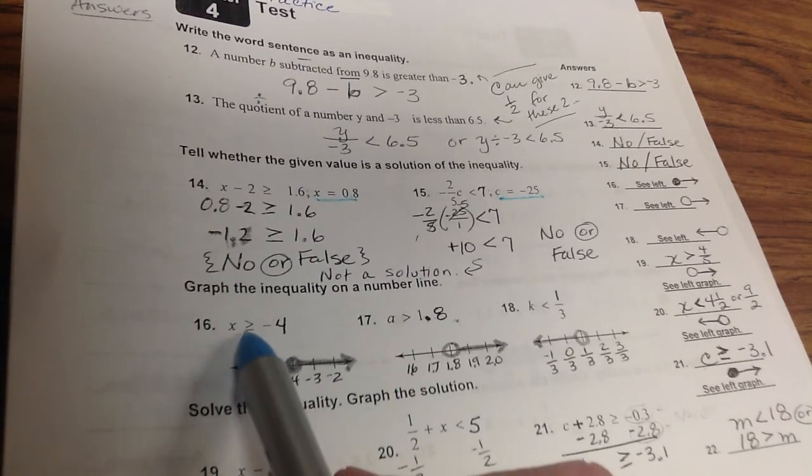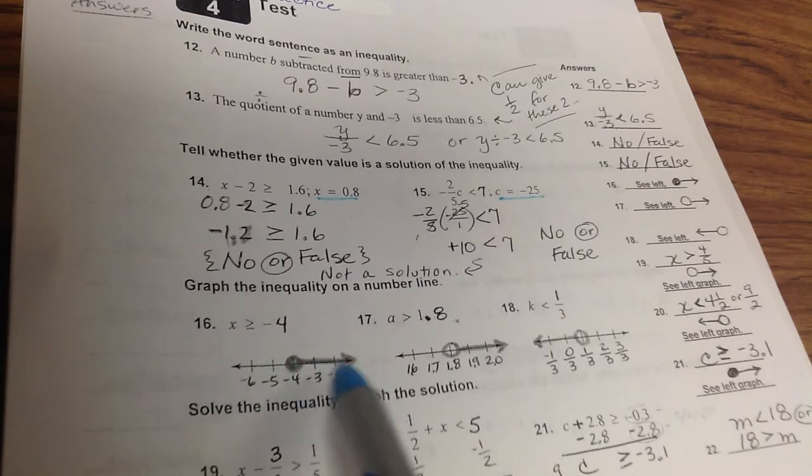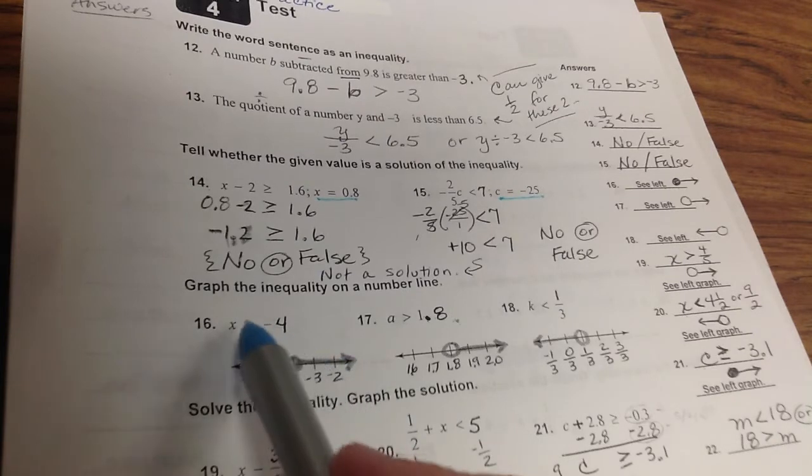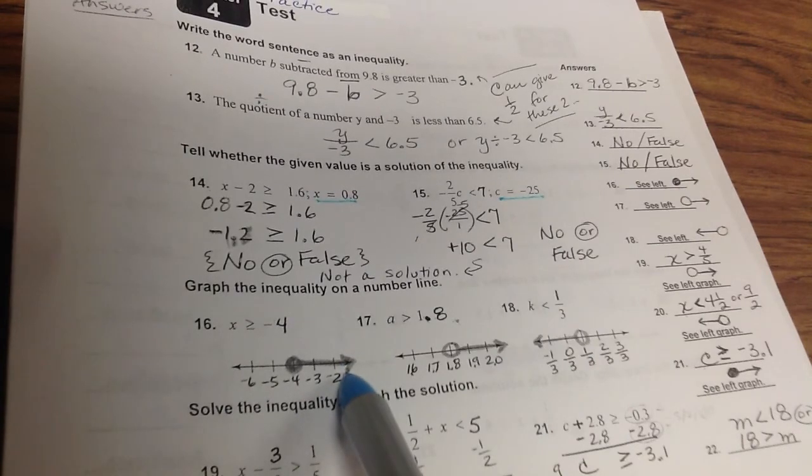So it's got the crayon, so it's filled in circle. x is better than owing $4. Better than owing $4 would be owing 3 and owing 2. Again, this arrow tip, because the variable's on the left, matches this arrow tip. So you shaded the correct direction.